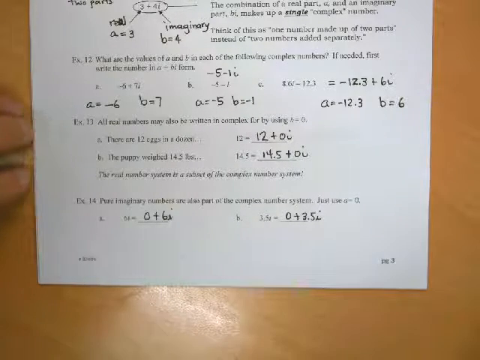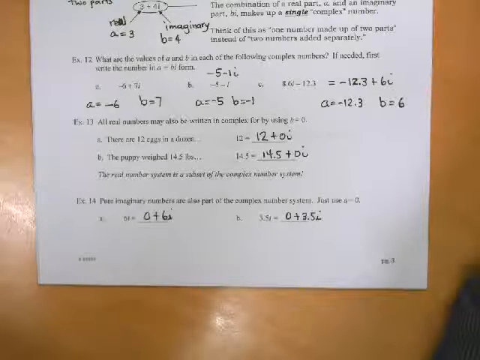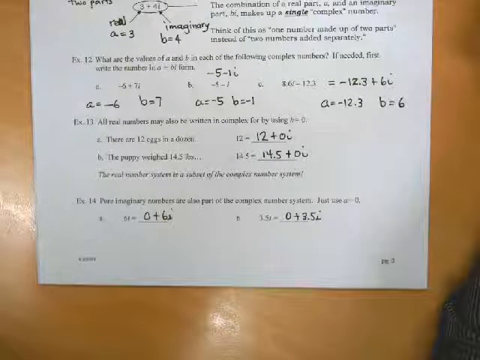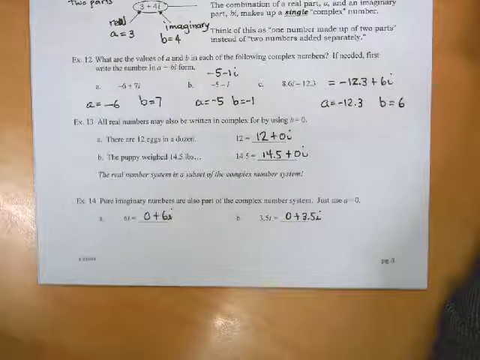All right, so that does it for page 3 of the 2.4 notes. And I'll pick you up on the other side for the first half of page 4.